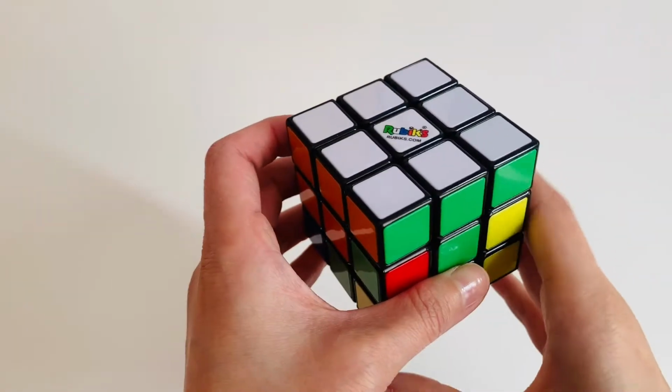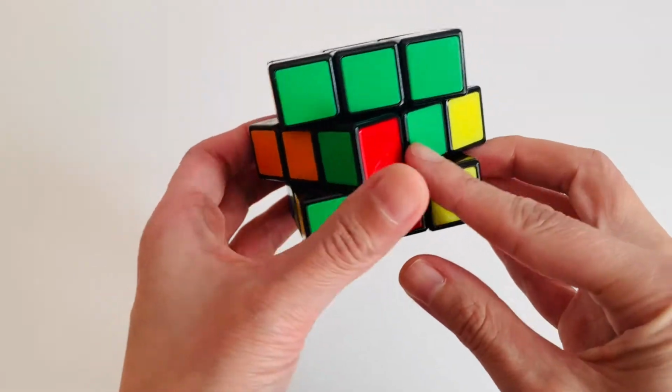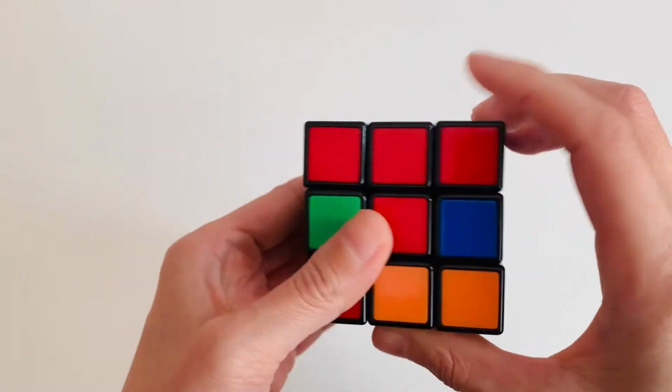Hi everyone, today we're going to solve the middle layer. There are only 4 edge pieces to solve since the middle pieces are already completed.